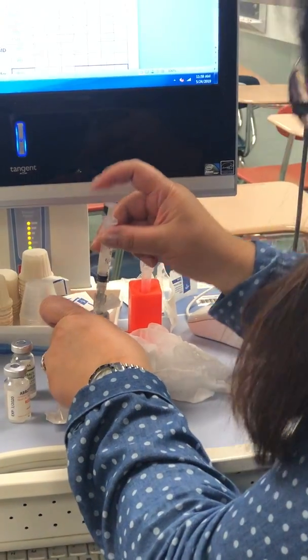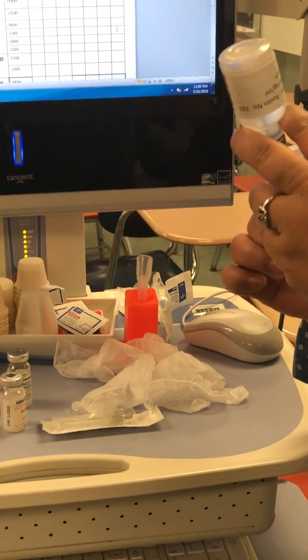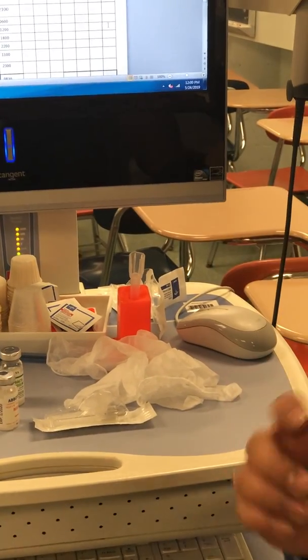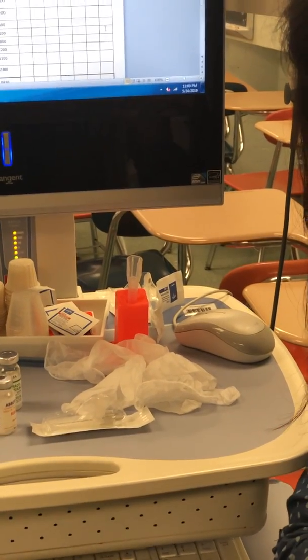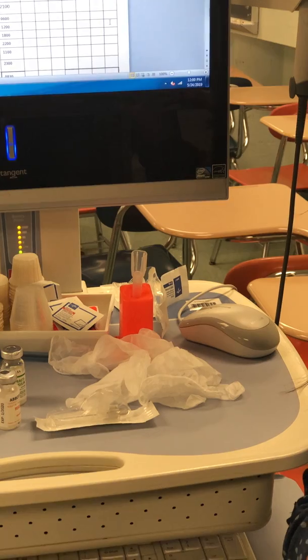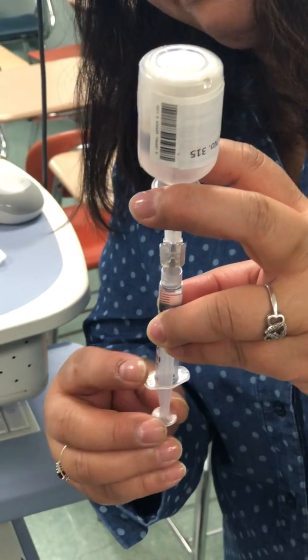Okay, so we put the air in, and we're gonna make sure that the needle is below the level of the medicine, and don't touch the plunger, right? Everybody, you have to practice because yesterday somebody was practicing and over and over she keeps on forgetting that she's touching over here.